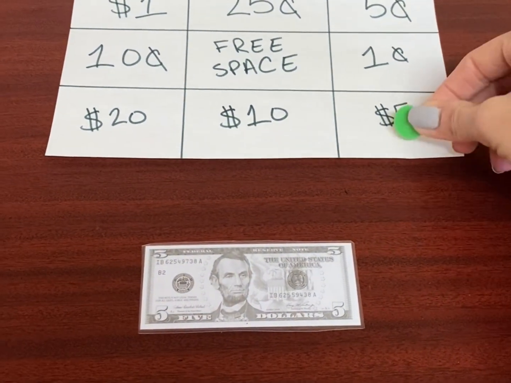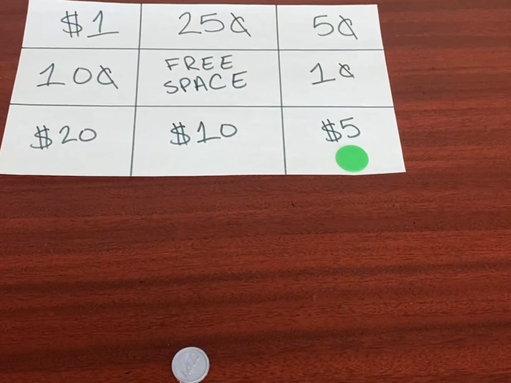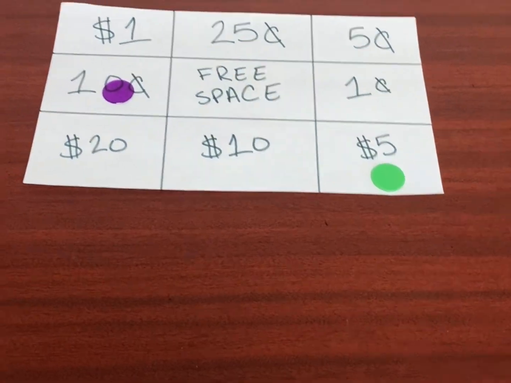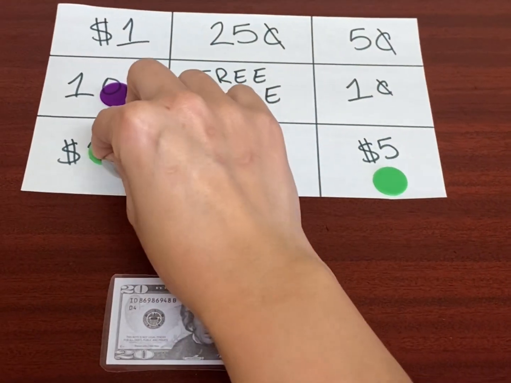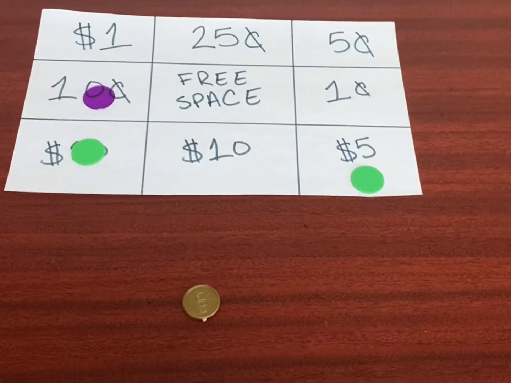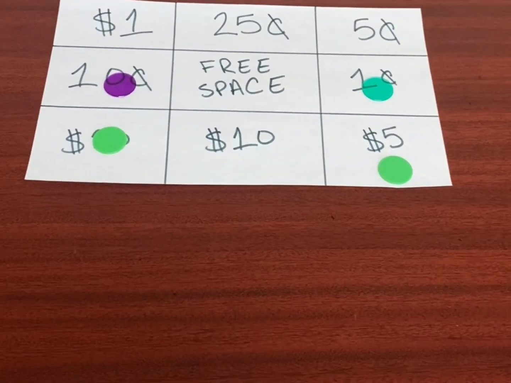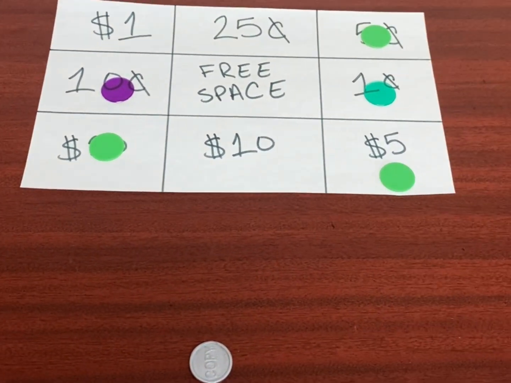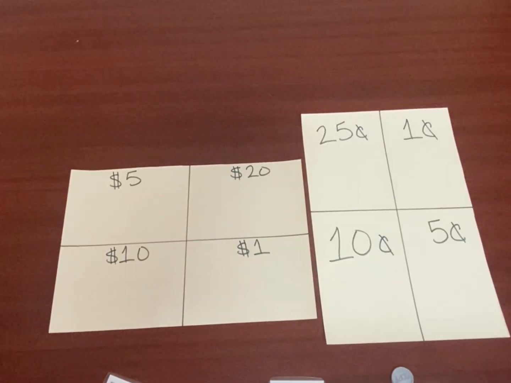Another fun activity that you can do with your kids to work on money management skills is to play bingo. You can set up a bingo board like the one seen in the video with different denominations of coins and bills. You can then pull a coin or bill, show it to your child, and have them put a chip or marker on the space that corresponds with what you pulled. You can also tell them the denominations, such as $1, and have them place a chip on the card until they get 3 in a row.